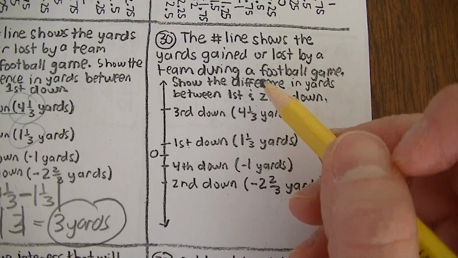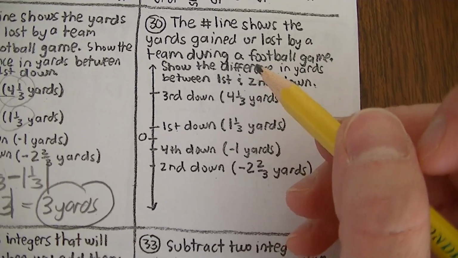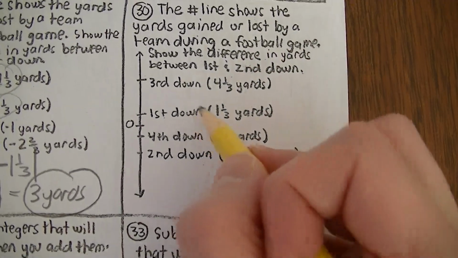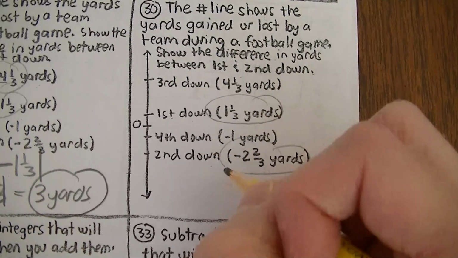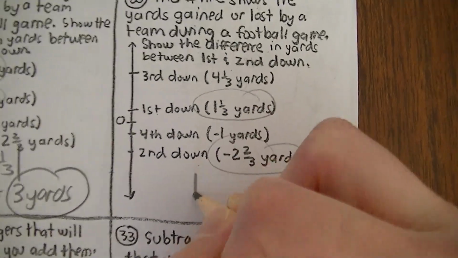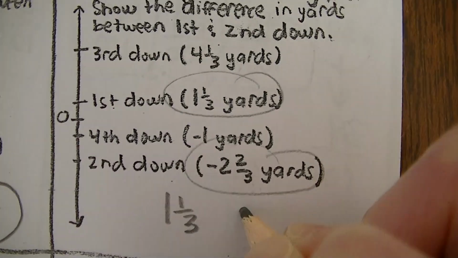Okay, the number line shows the yards gained or lost by a team during a football game. Show the difference in yards between first and second down. Okay, one way to do this is definitely to write down both the numbers like I showed you when you're finding distance.